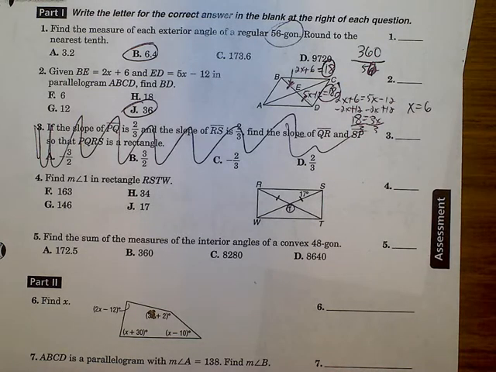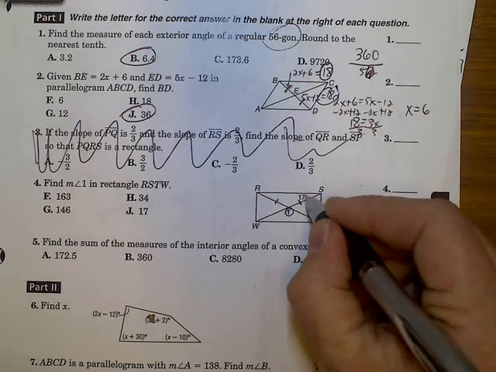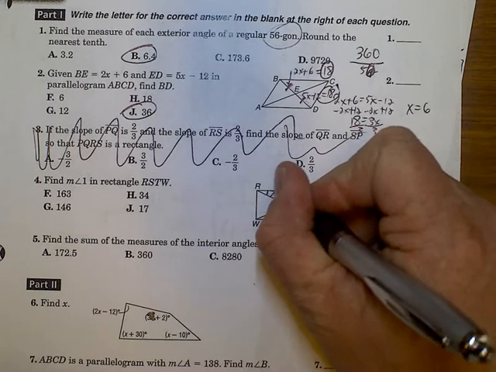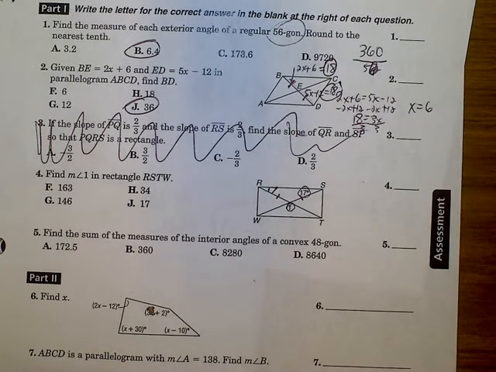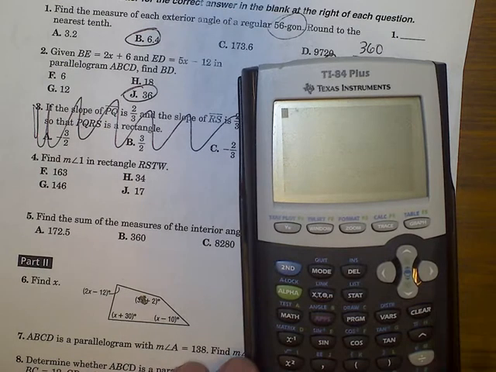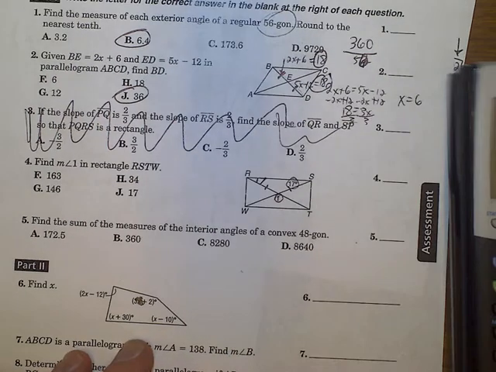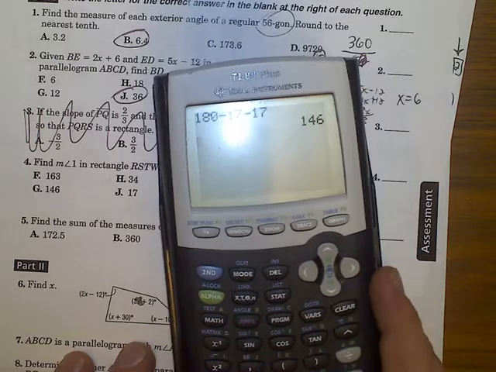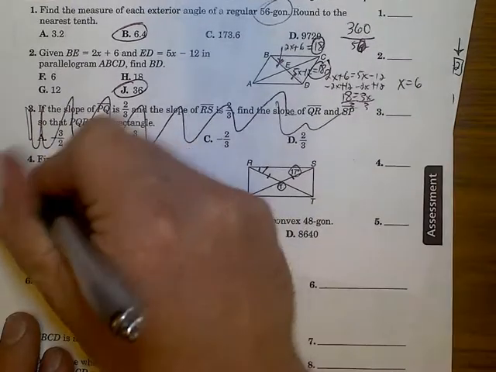That means what we really have is an isosceles triangle. So if this is 17, then this angle has to be 17. I know all angles inside of a triangle add to 180. So 180 minus 17 minus 17 gives me 146.